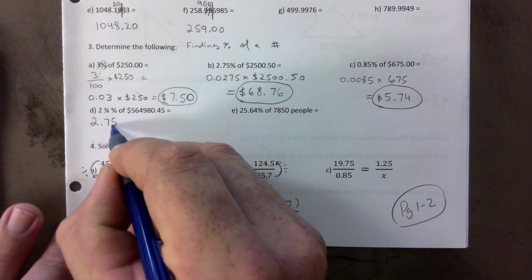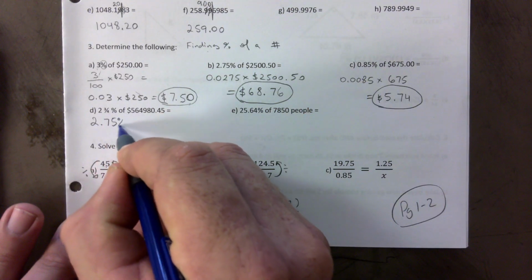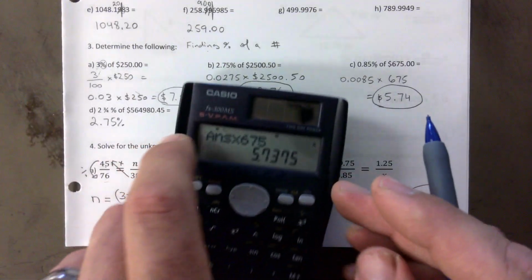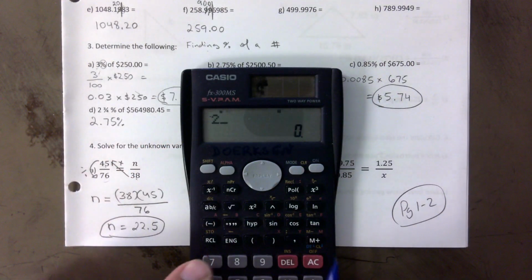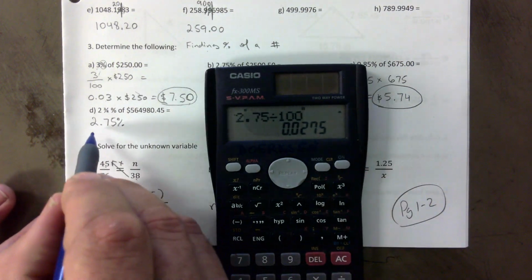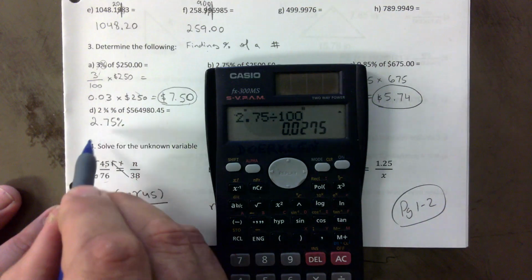So it's as if it's saying 2.75%. That's what that is saying. Okay, and remember the percent symbol is still there, so we need to deal with it. So 2.75 divided by 100, that turns out to be that. Okay, can you see? You can see, yeah?